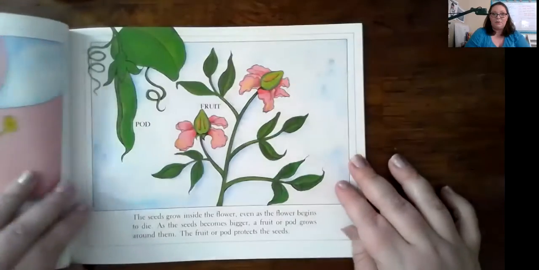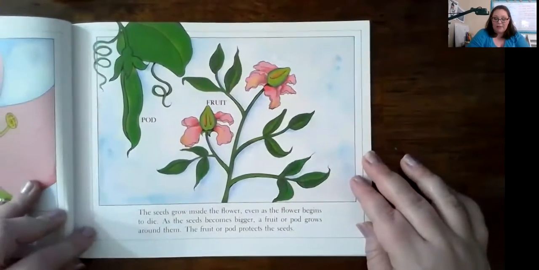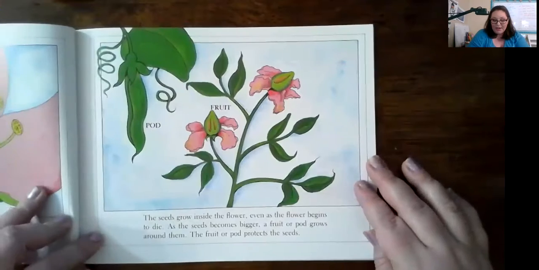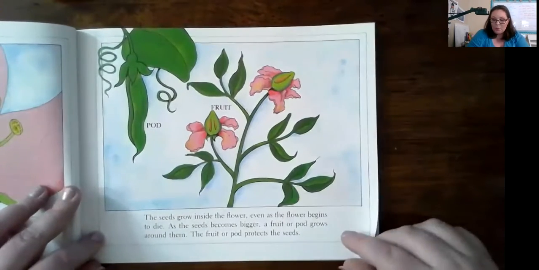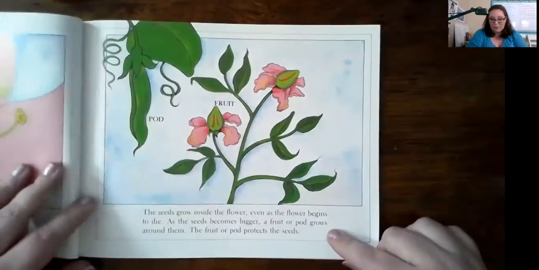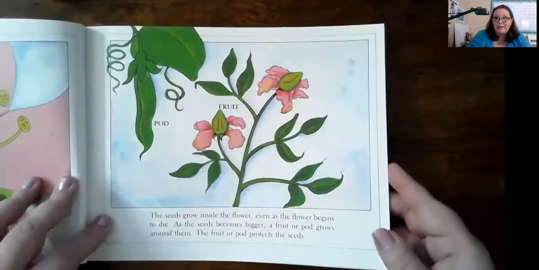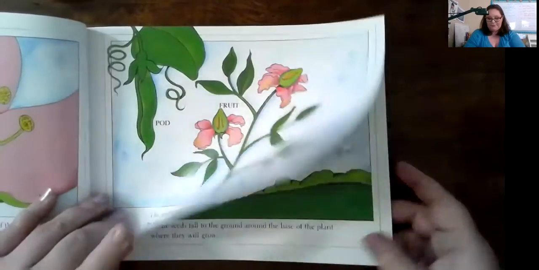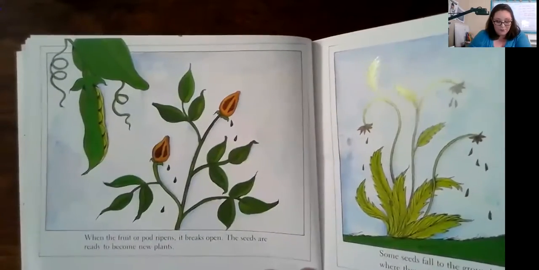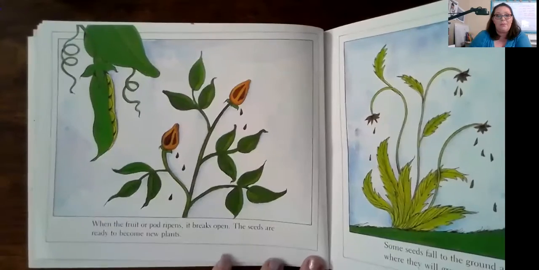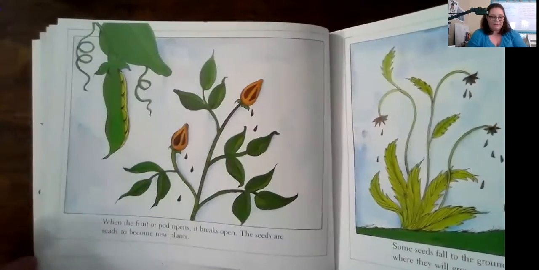The seeds grow inside the flower, even as the flower begins to die. As the seed becomes bigger, a fruit or pod grows around them. The fruit or pod protects the seeds. That is cool, huh, Sherbert? When the fruit or pod ripens, it breaks open. The seeds are ready to become new plants.